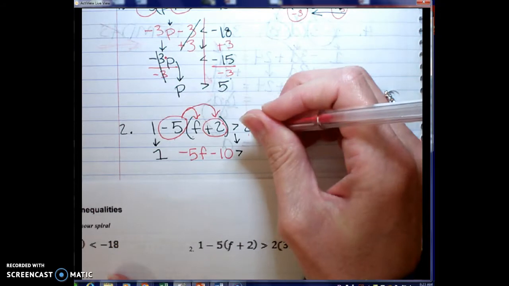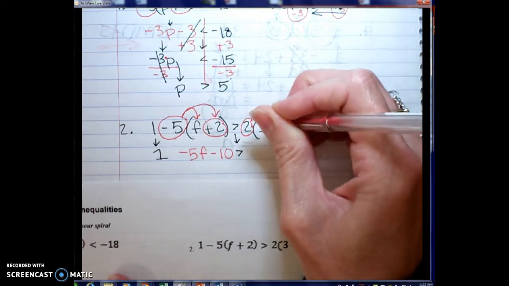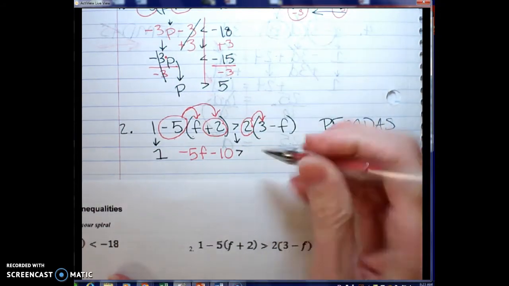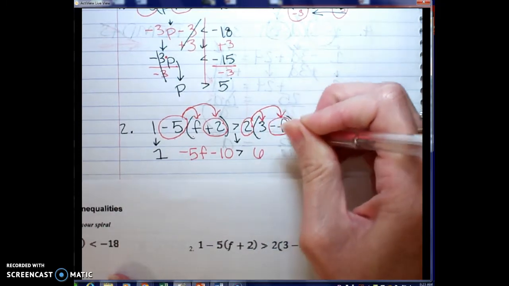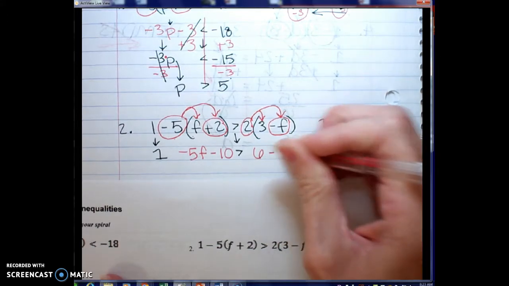And then I have a second set of parentheses with a 2 in front that needs to get multiplied through. So I'm going to take this 2 and distribute it to the 3. So 2 times 3 gives me 6. Then I'm going to take the 2 and multiply it with not just f, but a -f to get -2f.